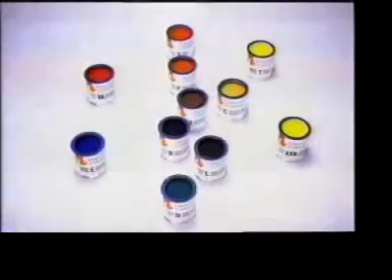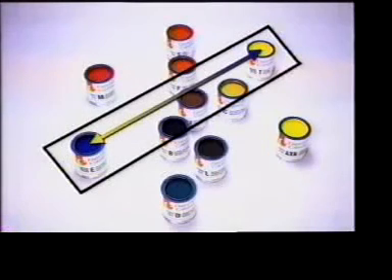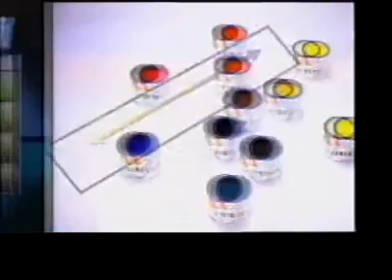Now, let's look at a commonly used arrangement of the various hues in a circle. This way of organizing color is known as the Munsell system. Colors located next to each other on the color wheel are called adjacent colors. Colors located across the color wheel from each other are known as complementary colors.